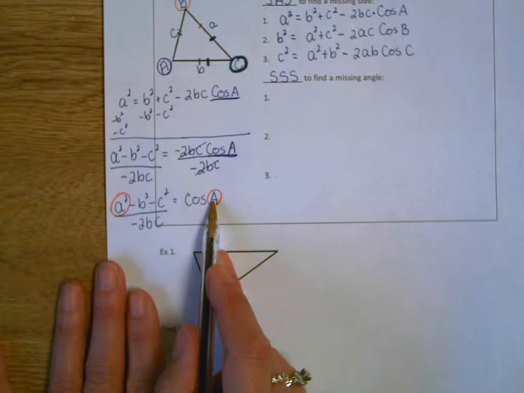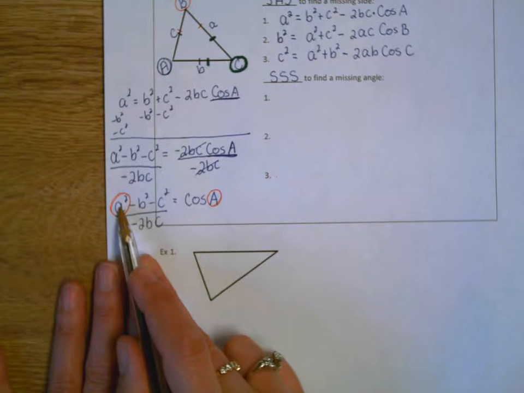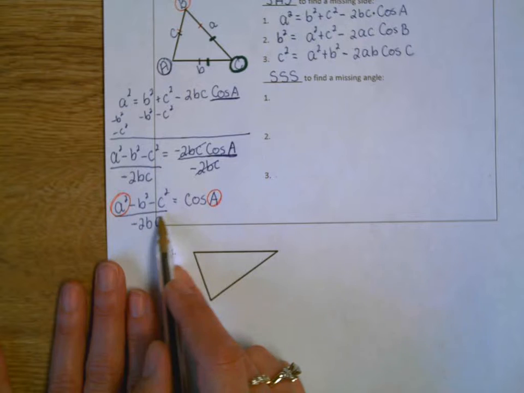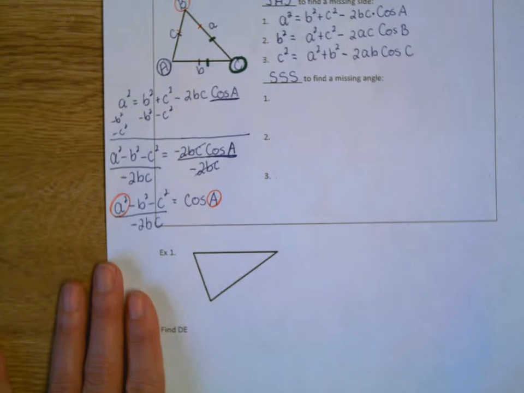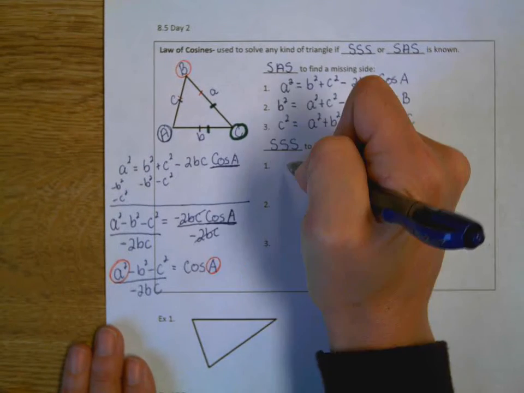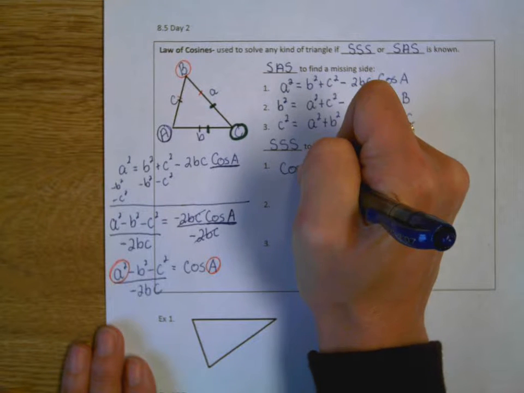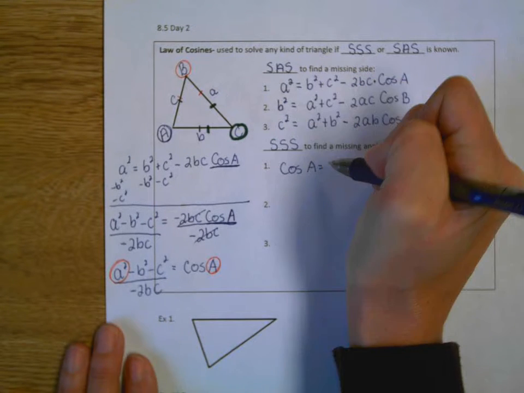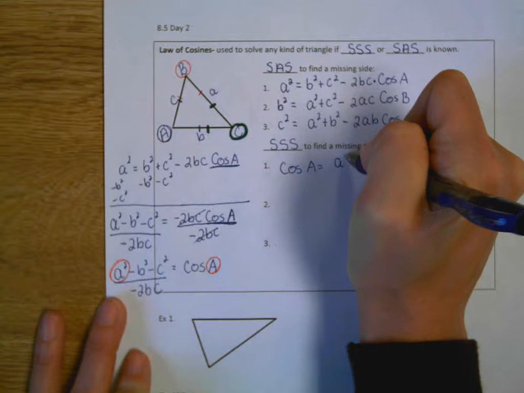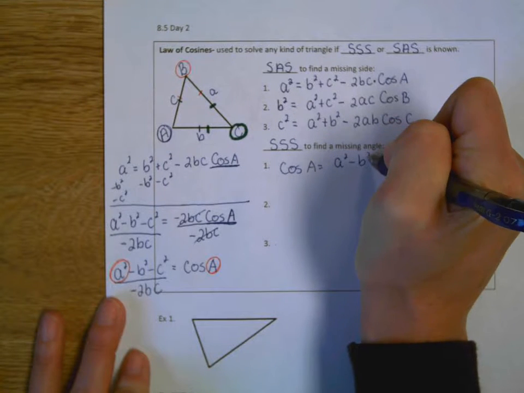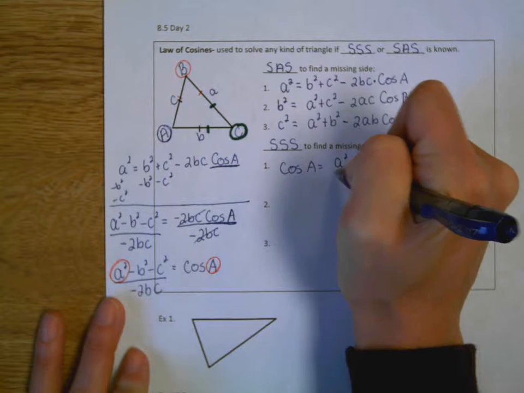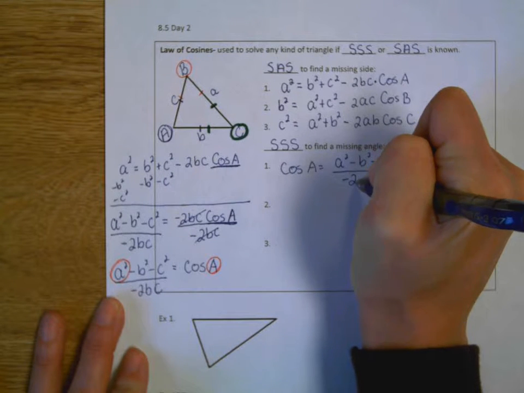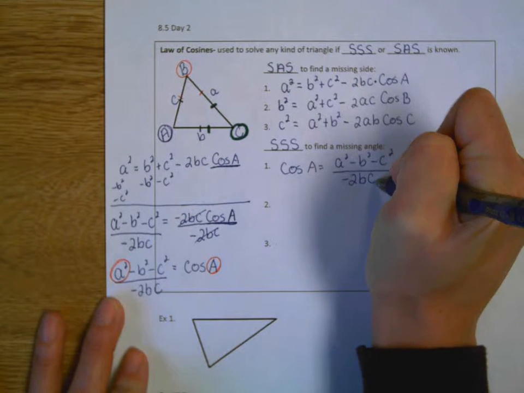But the important thing is that the angle you have, that's the side you have to start with up here in this numerator part. So our first formula is the cosine of A. And we're just going to write down what we had here. A squared, subtract B squared, subtract C squared, all divided by negative 2 times B times C.